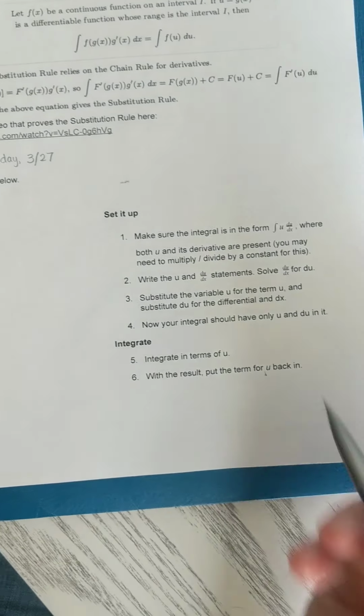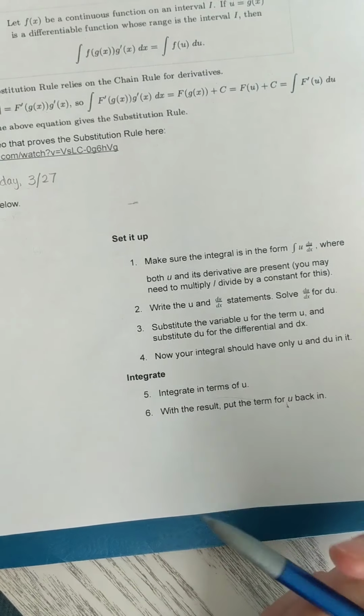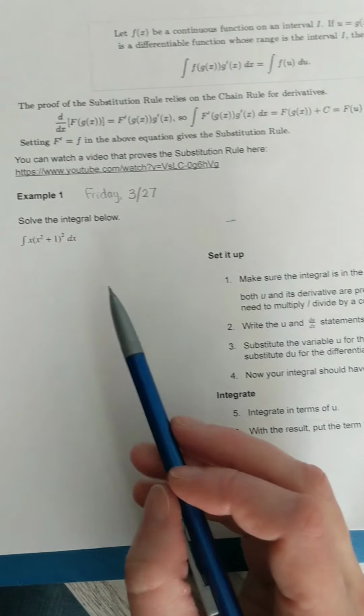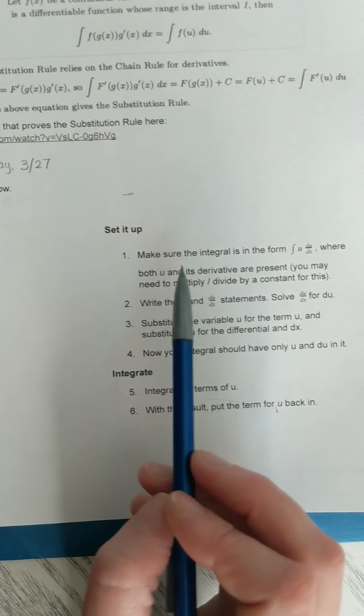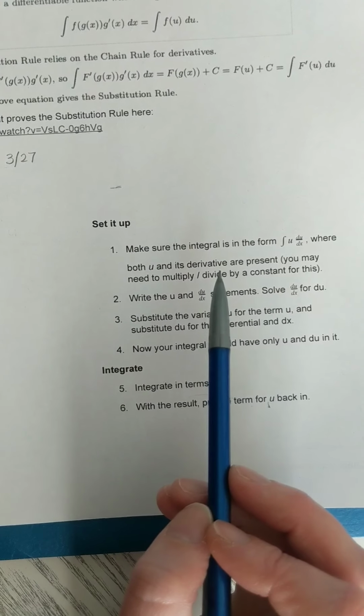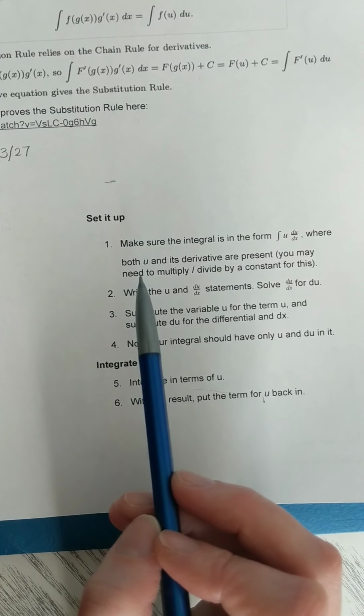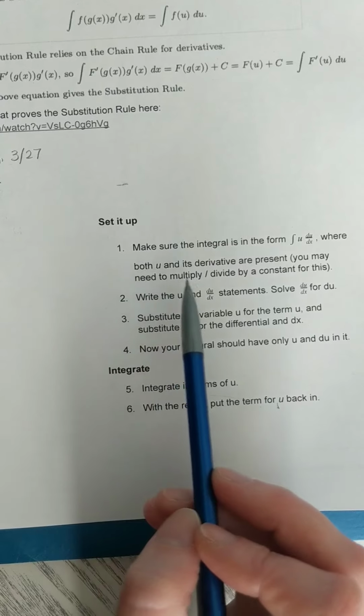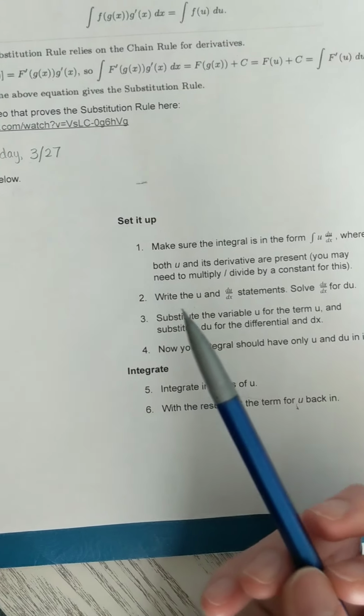Alright, so I want you to follow these steps as you're doing this on your own later in the lesson. So our first step is to make sure that we have it in the substitution form. We know that it has to have u and its derivative in the expression. So we may have to multiply or divide by a constant to get this.